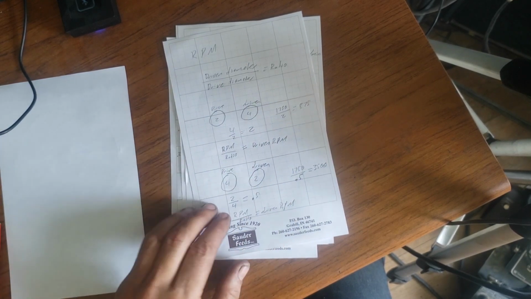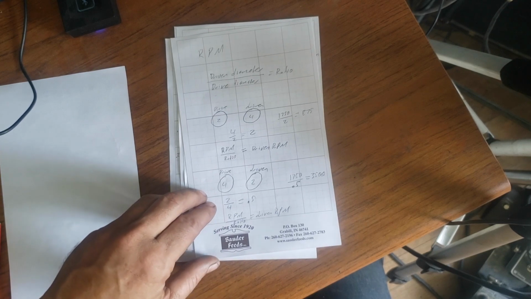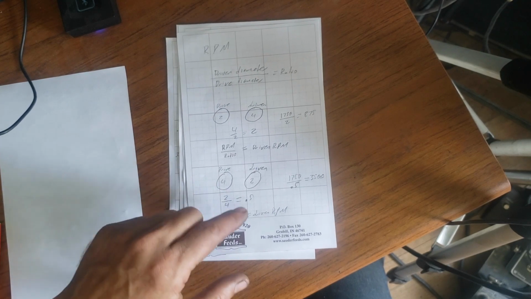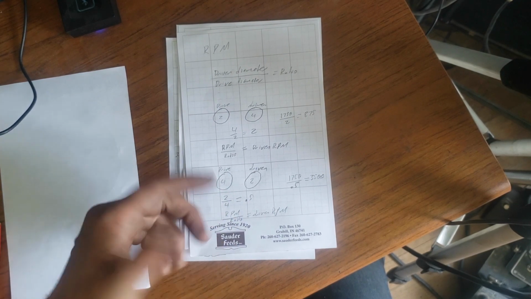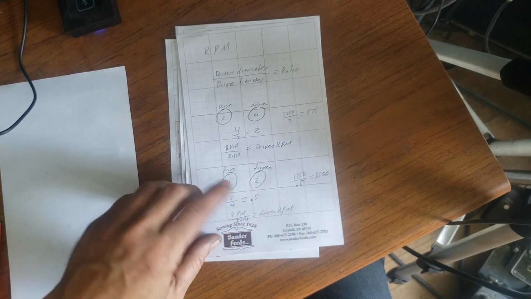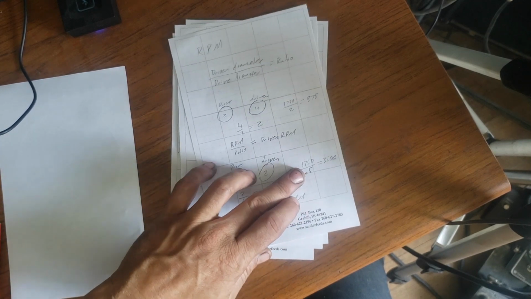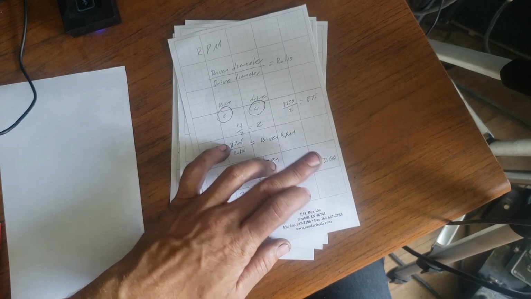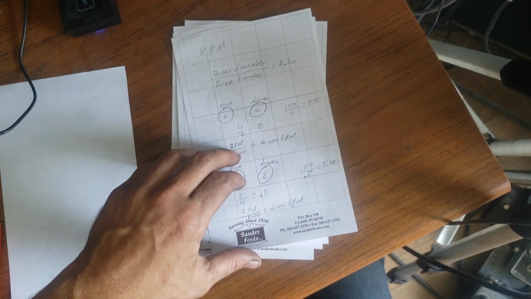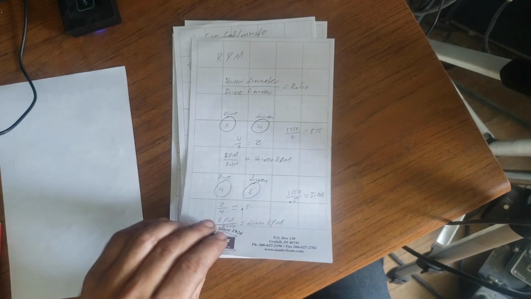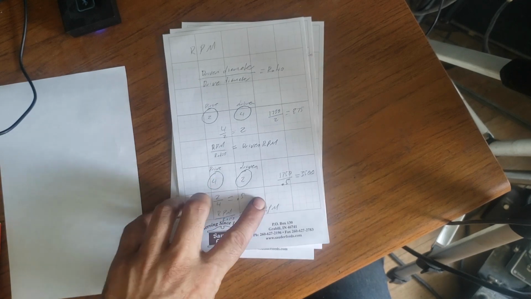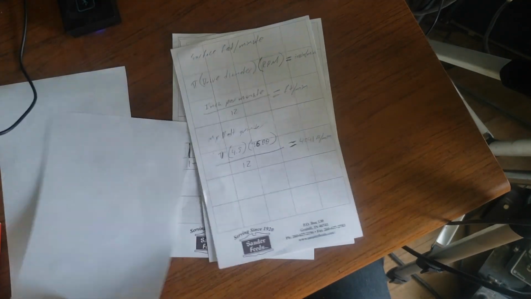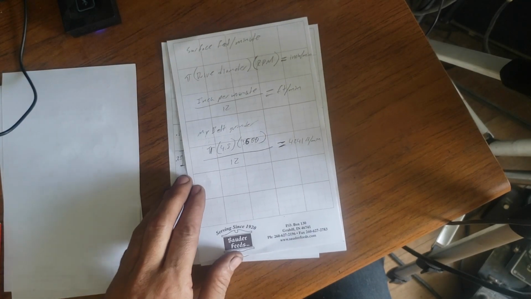If we flip those around, so we take the driven divided by the drive again, 2 divided by 4 equals 0.5. So that same 1750 RPM divided by 0.5 equals 3500 at the driven end, at the shaft. So that's pretty helpful, and this will also come into play in surface feet per minute.